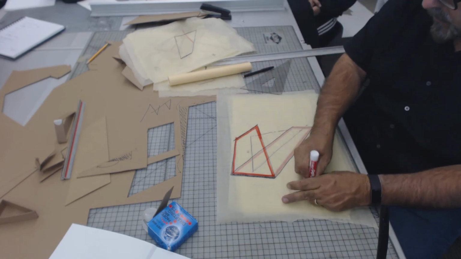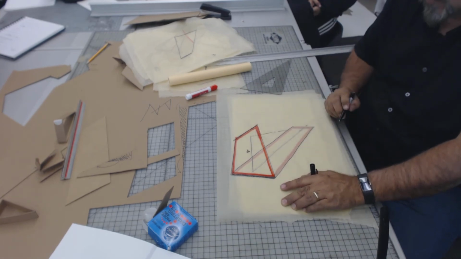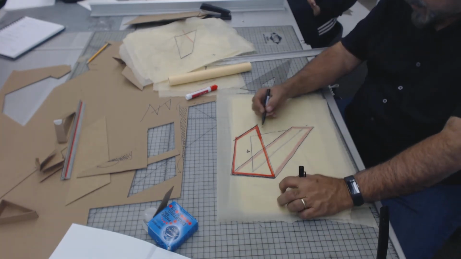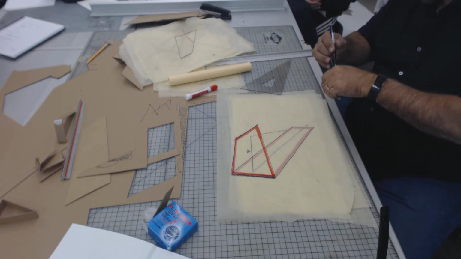Okay. That is line 2. All right. Now go on to line 3. Line 3 is coming over to here. It starts there and comes this way.